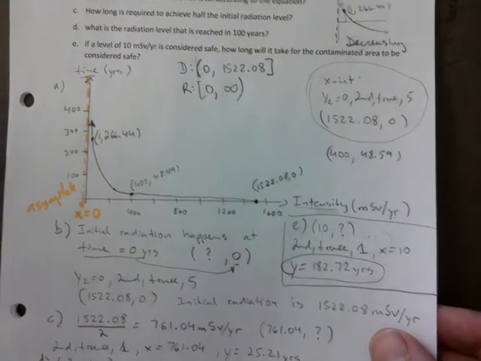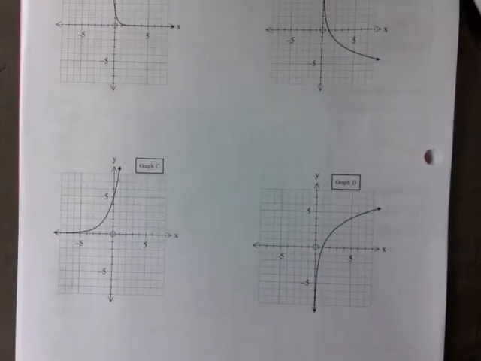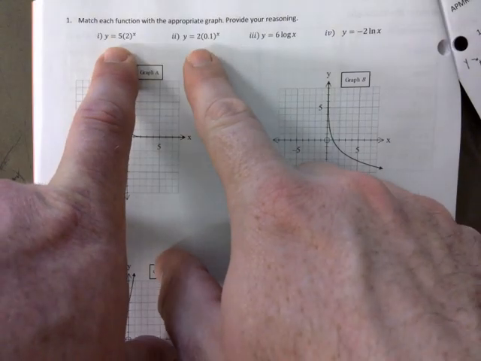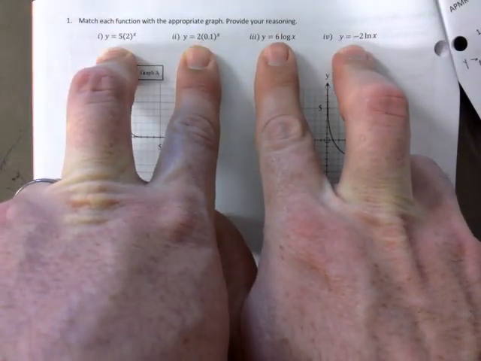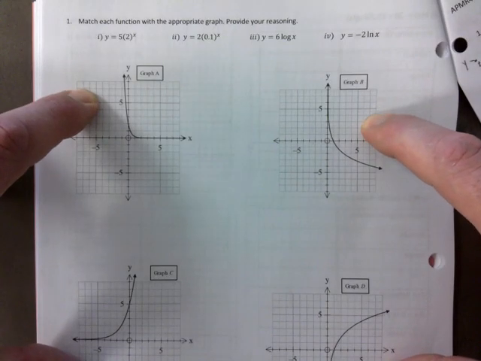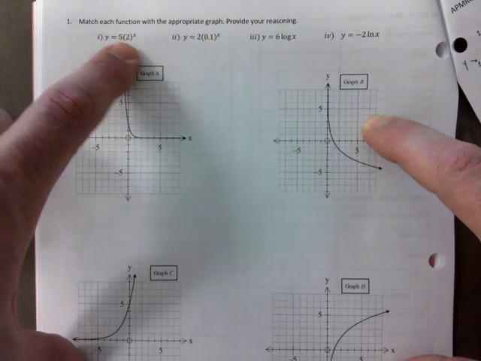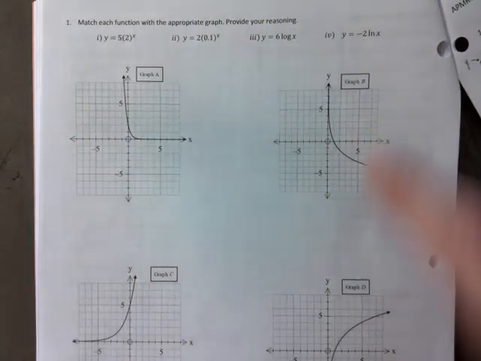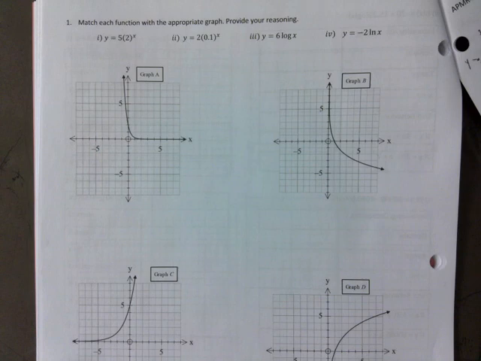I'll take a quick break before I go on to the next one. I want you to go to 37. Okay, the exercise right here is to match. You're going to be the matchmaker today. Match these 4 with the graph you think it goes to. I would like you to write the equation somewhere around or underneath the graph that it belongs to. This is kind of mixing up exponential and logarithmic. So take a moment to do that. I'll go over it and then we'll do one more example.